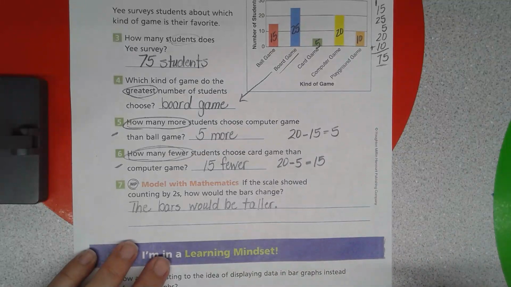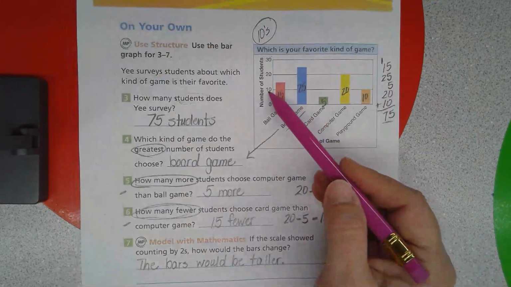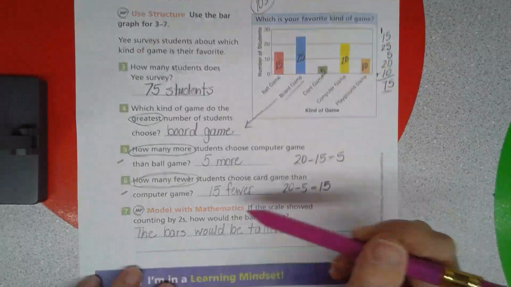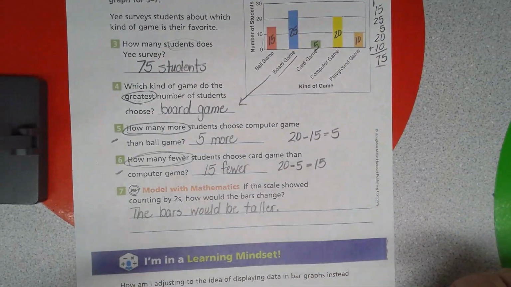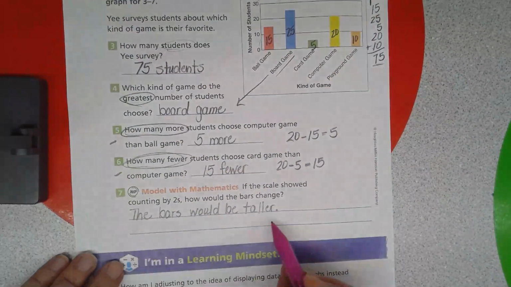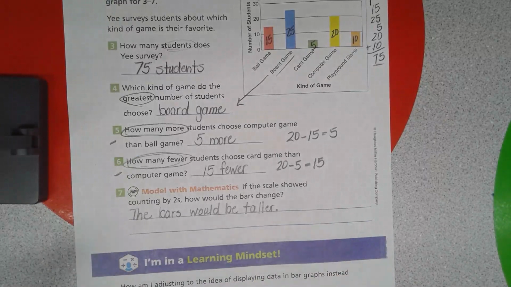And the very last question. If the scale showed counting by 2s, now remember, we're counting by 10s here, but if it was counting by 2s, what would the bars do? Well, they'd be taller. Just like when we were talking about pictographs, if you're counting by 2s, each picture represented 2, you're going to have to draw a whole lot more pictures than if you were counting by 4s.